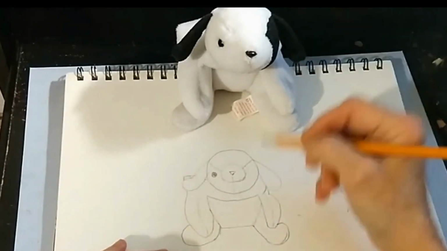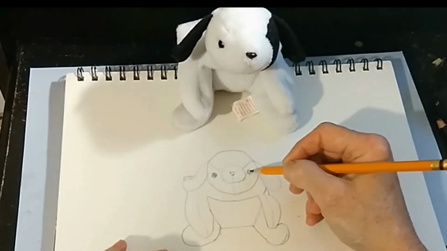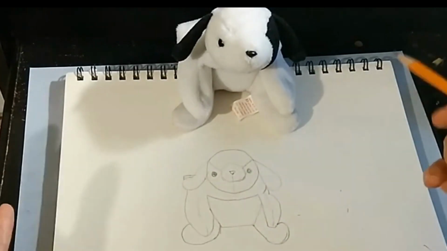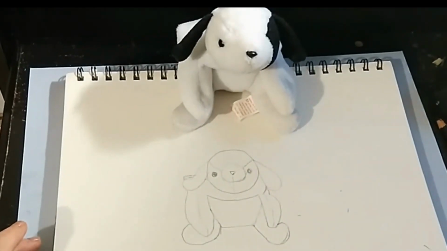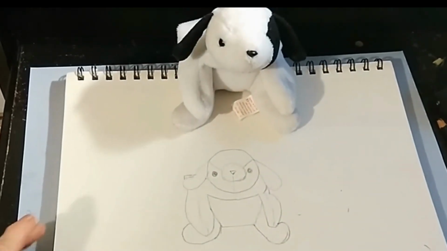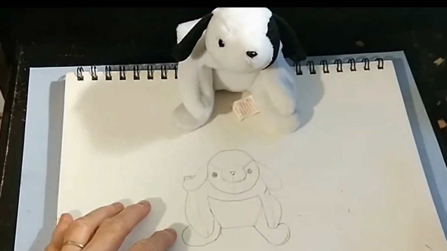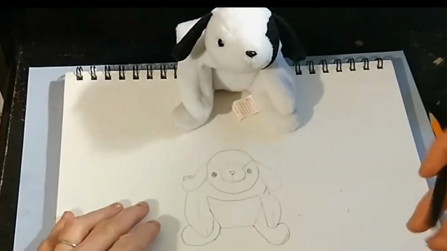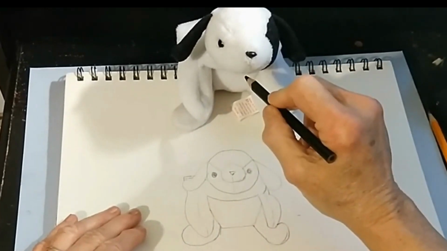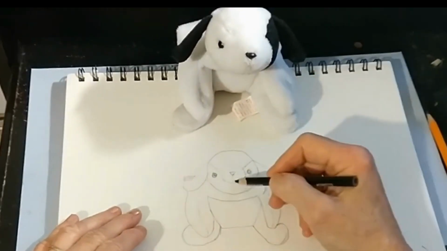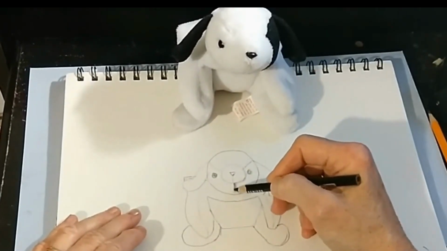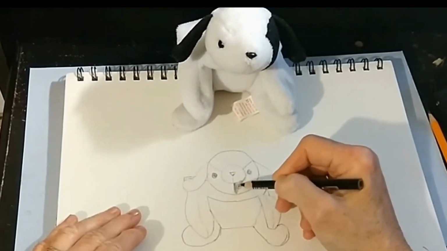You can't really see this one, but it is about right there. Okay. And I've got some highlights here, but I want to make it darker just so you can see. So with yours, you would keep the highlights in the eyes. Okay. And this goes about right here. So I'm going to color this black.